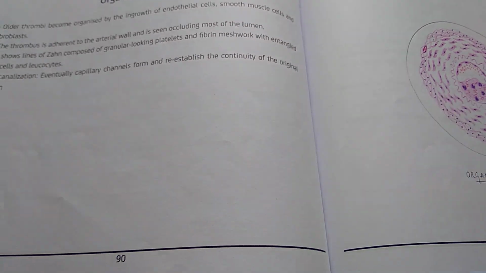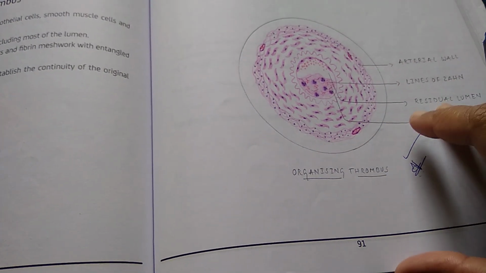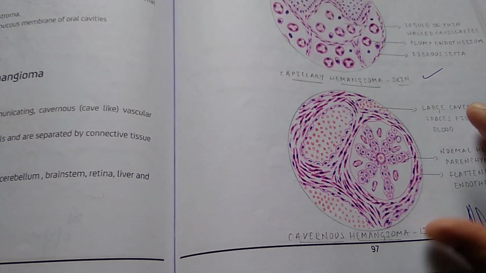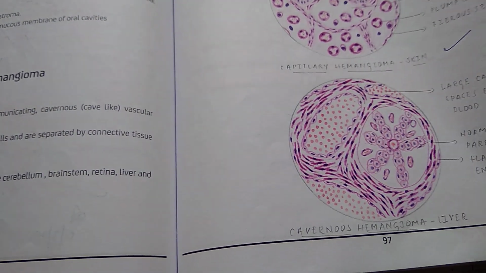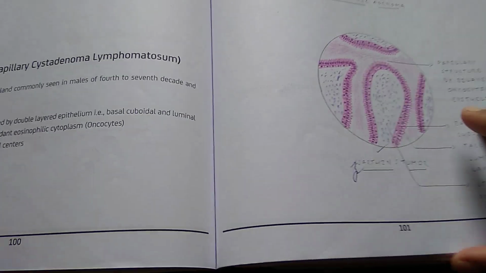Just going to turn a few pages here, guys, so that you can save some time. Organizing thrombus. What is this? Cavernous hemangioma, capillary hemangioma, bronchogenic carcinoma. Then what is this?